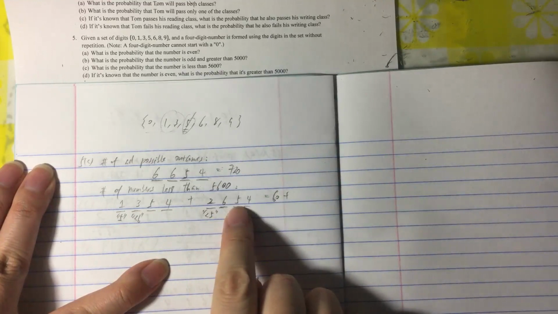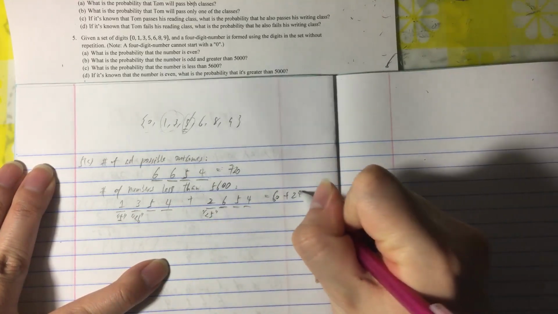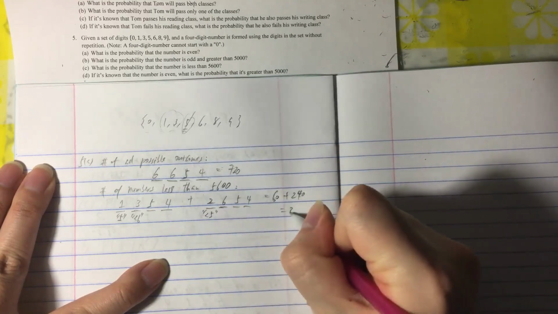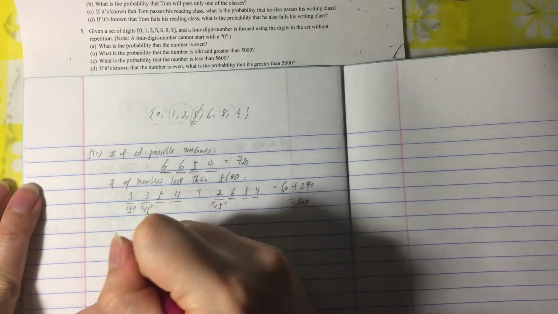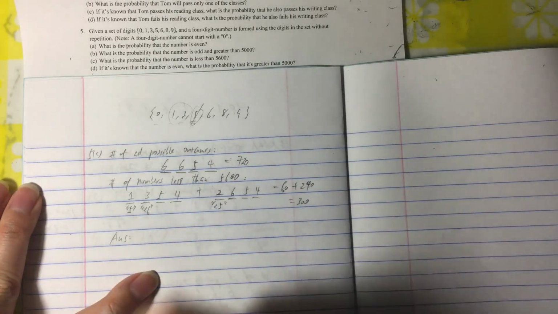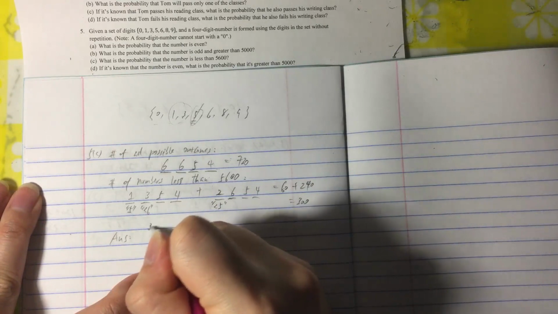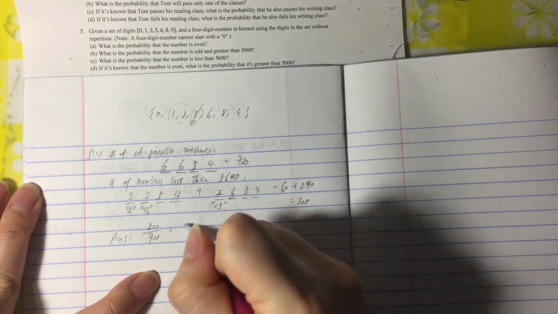2 times 6 times 5 times 4, that's 240. Together it's 300. So that's the number of favorable outcomes. Probability is always the number of favorable outcomes divided by the number of all possible outcomes. So we get 300 over 720, which is 5 over 12.